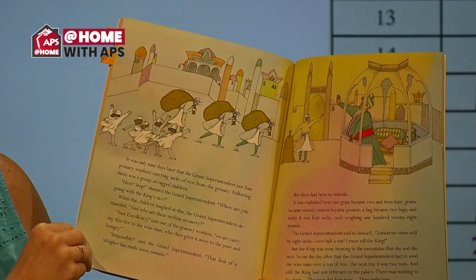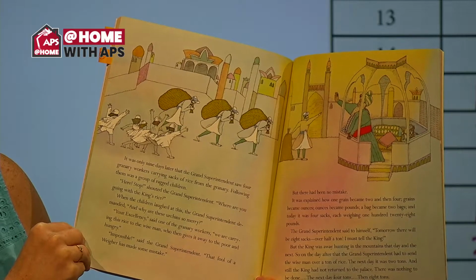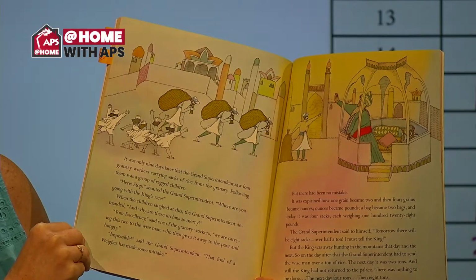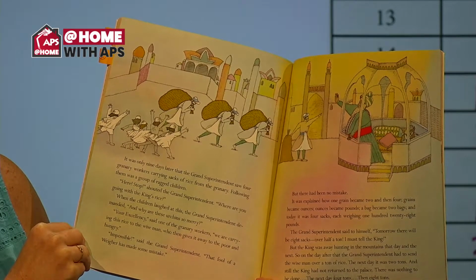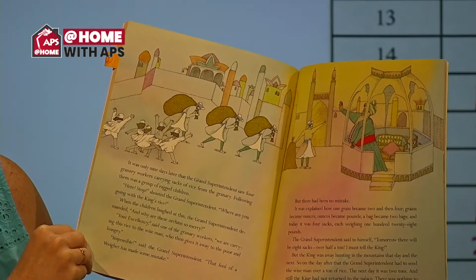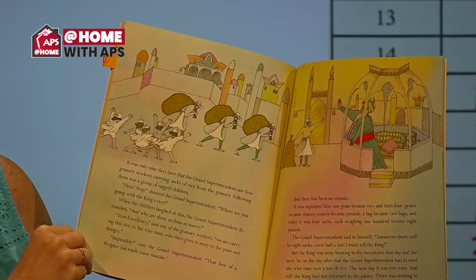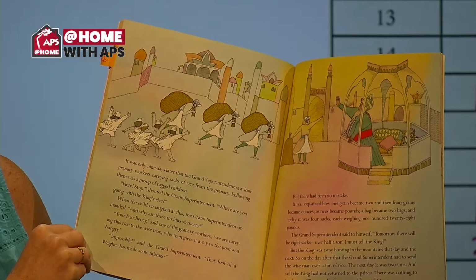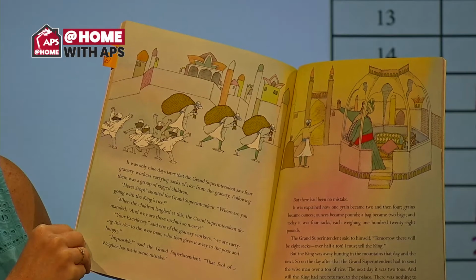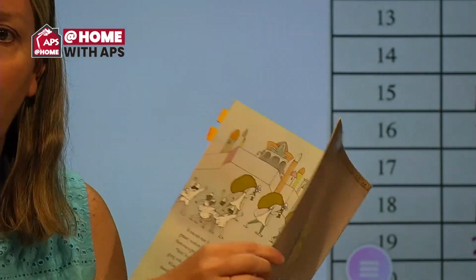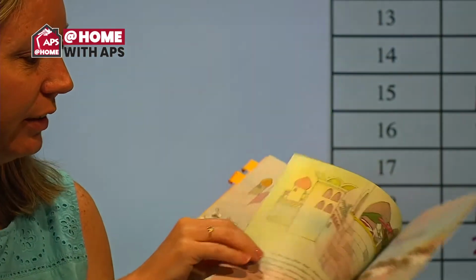But the king was away hunting in the mountains that day and the next. So on the day after that, the grand superintendent had to send the wise man over a ton of rice. The next day, it was 2 tons, and still the king had not returned to the palace. There was nothing to be done. The next day, 4 tons, then 8 tons. Oh my goodness gracious, what do you think is going to happen?